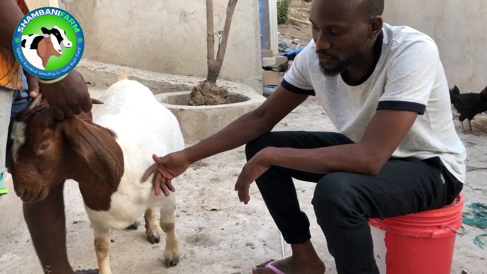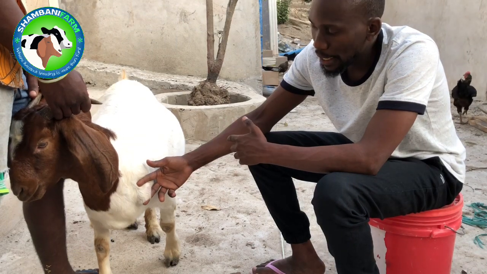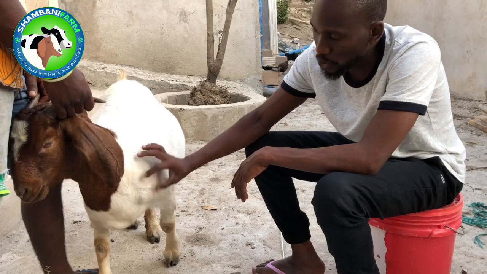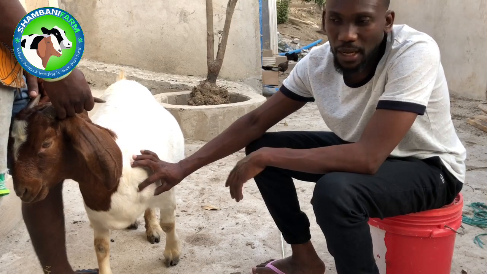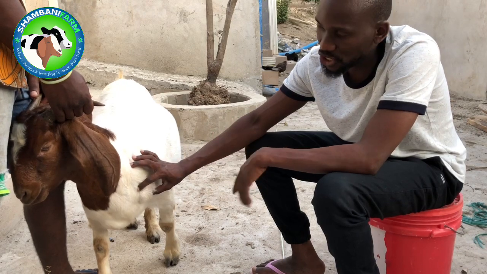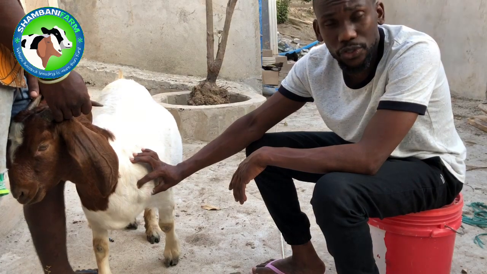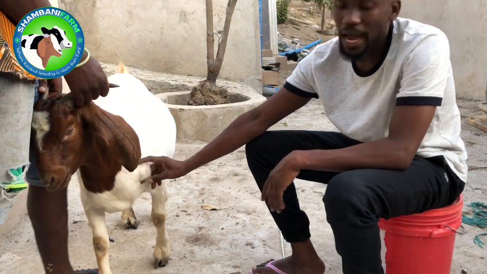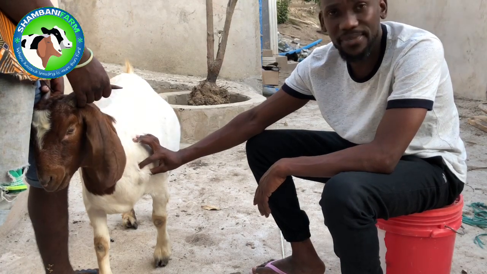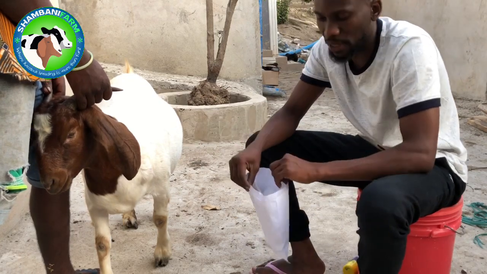However, just for the sake of your goat being comfortable at all times, you'd want to remove it. Though sometimes we say if it is not big, you don't need to remove it. It would perhaps naturally just go away. Now, what I want to do today is to show you how we are going to treat our goat of this abscess. And to do that, you will need a few things.